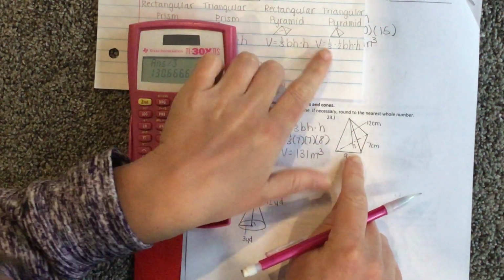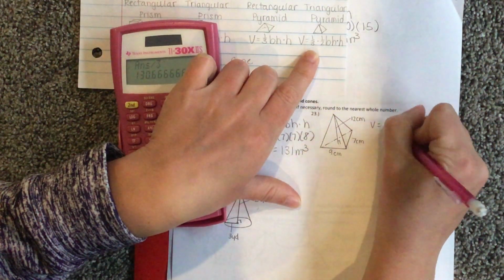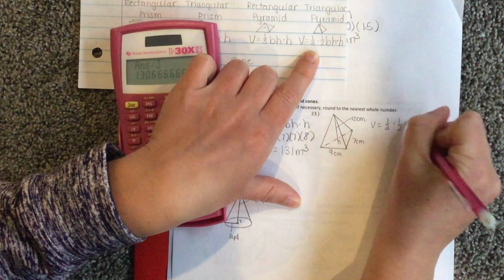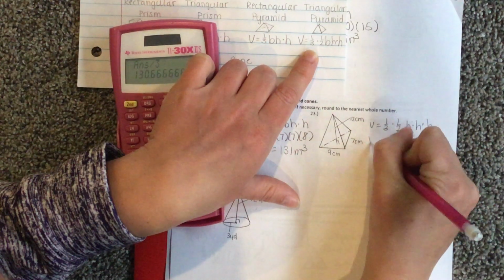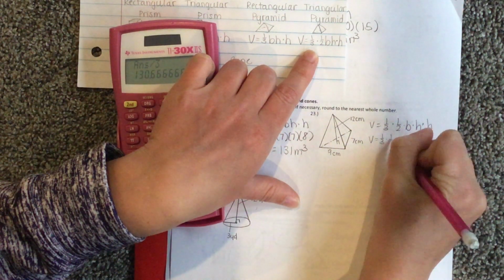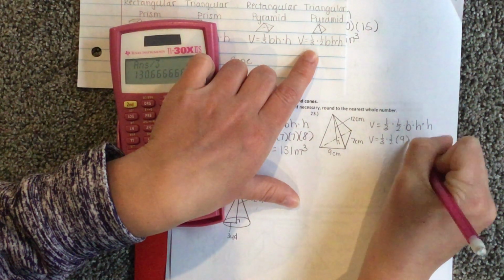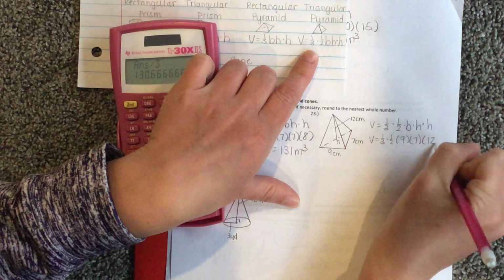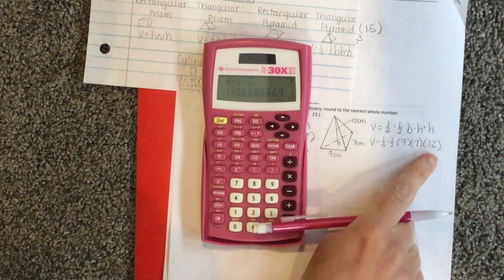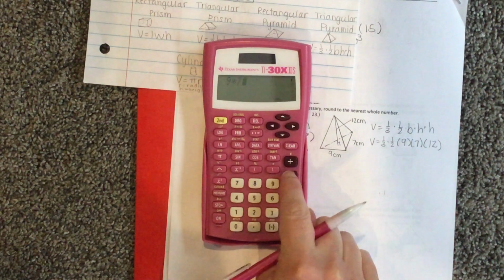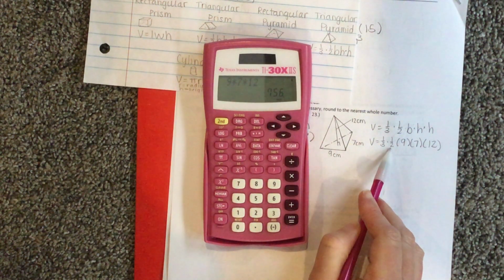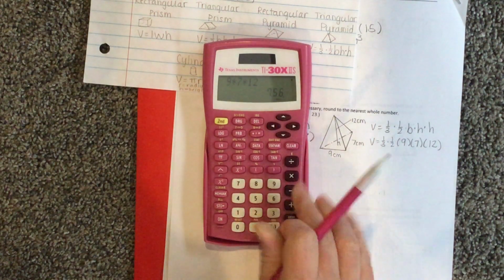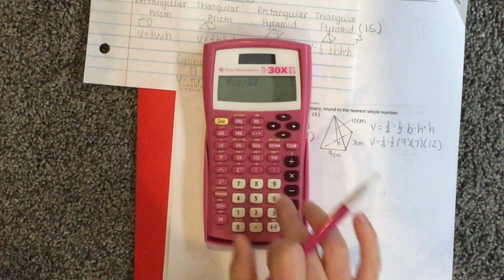This base is a triangle, so I'm using this formula. The base is a 9 by 7, and the height is 12. So again, I'm going to do the whole numbers first. 9 times 7 times 12, enter. Divide by 3, divide by 2, or because they're both in the denominator, it's the same as dividing by 6.